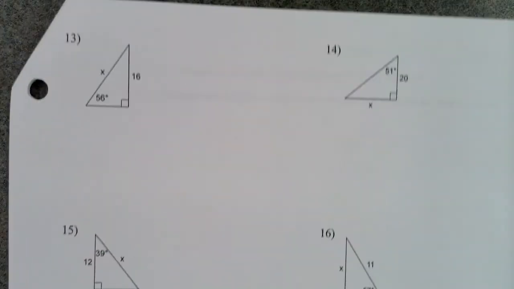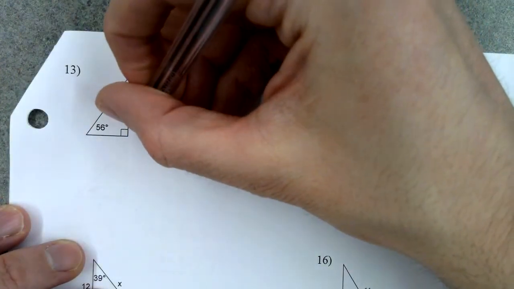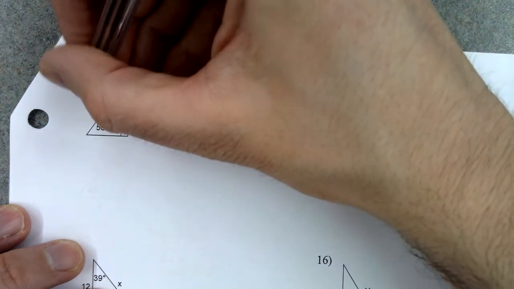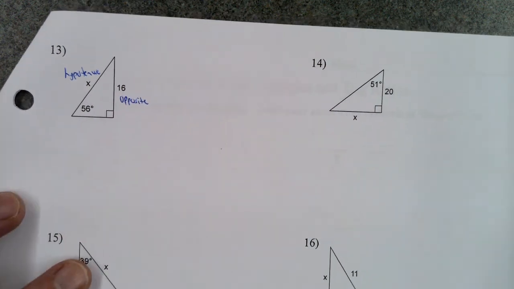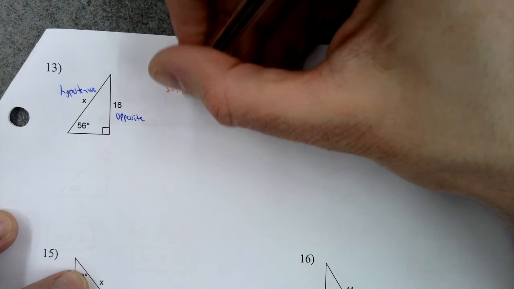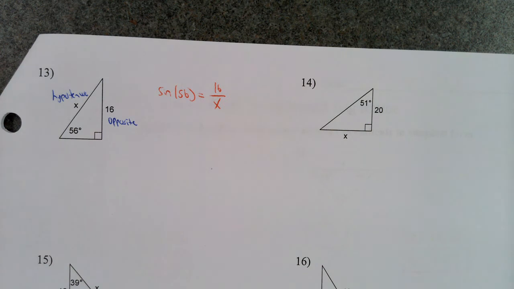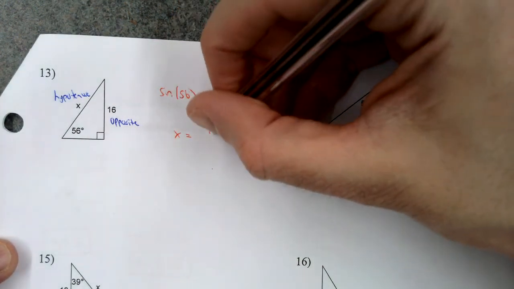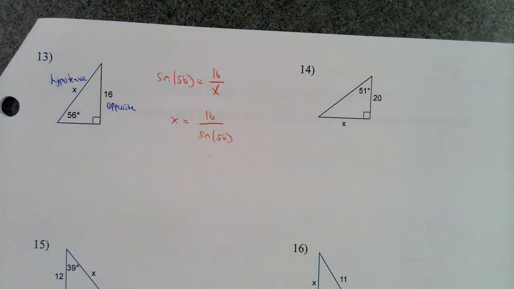Last page. This is the opposite. This is hypotenuse. So again, that's going to be sine. Sine of 56 equals 16 over x. Switch the x and the sine 56 using some algebra. x equals 16 divided by sine of 56. 19.3.